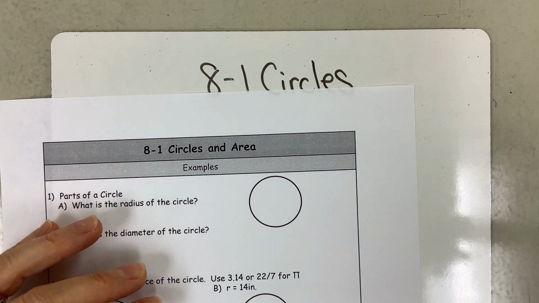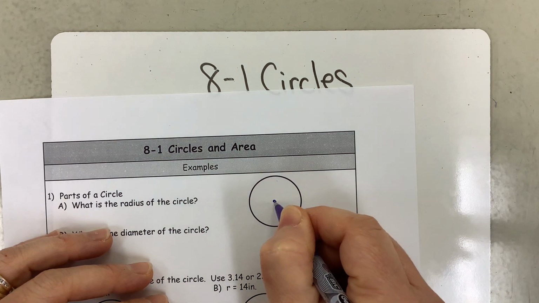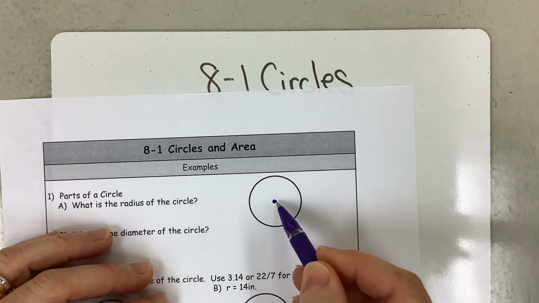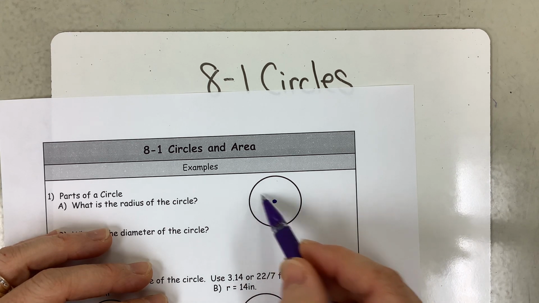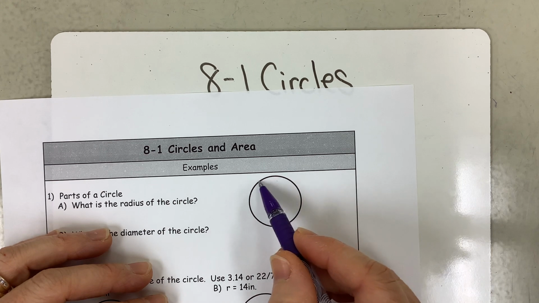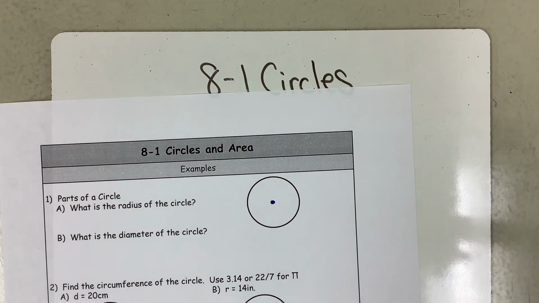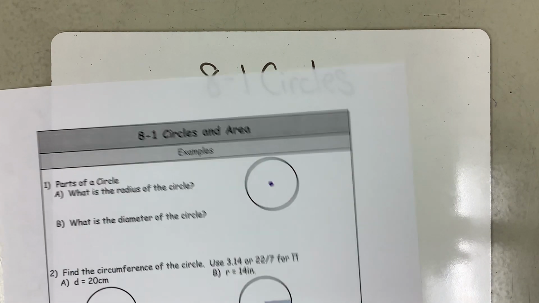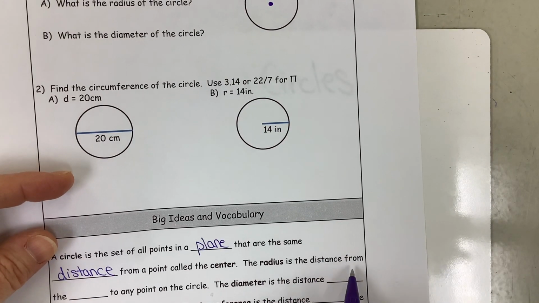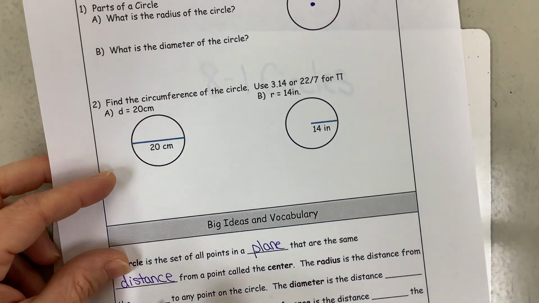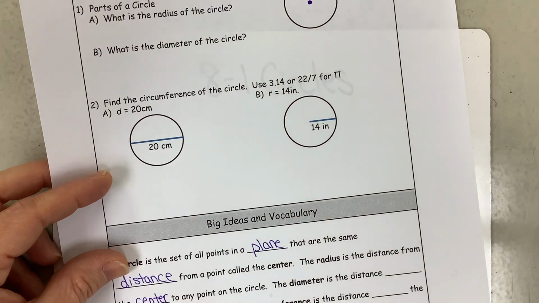It is flat and we can only do 2D things on it. And what happens is a circle is a set of all points in a plane that are the same distance from the center. So this center, everything is the same distance away. All the points would be exactly the same away when they're on this edge because it has the same shape all the way around. Okay, so we first need to know that this is the center. The radius is the distance from the center to any point on the circle.